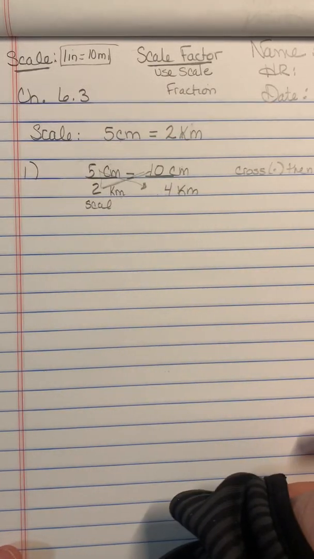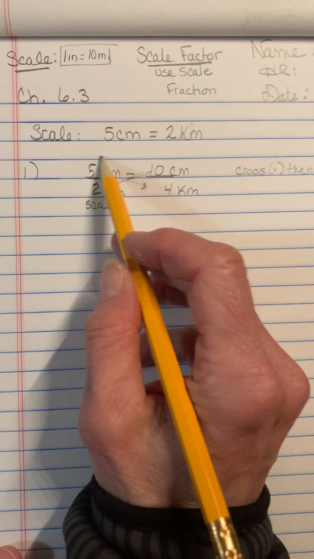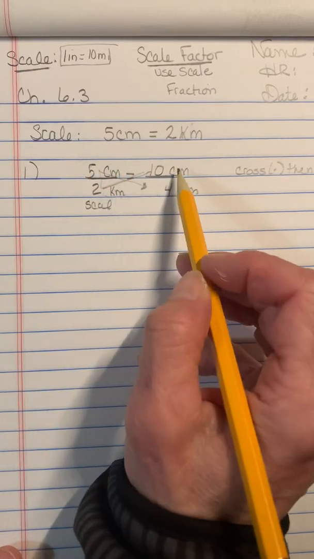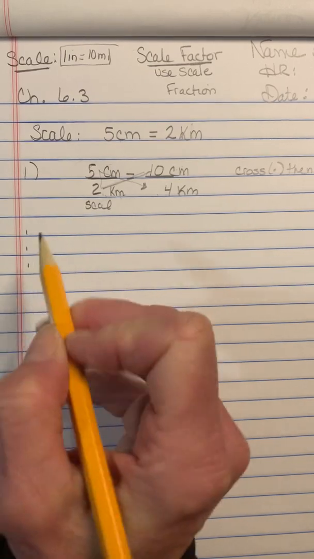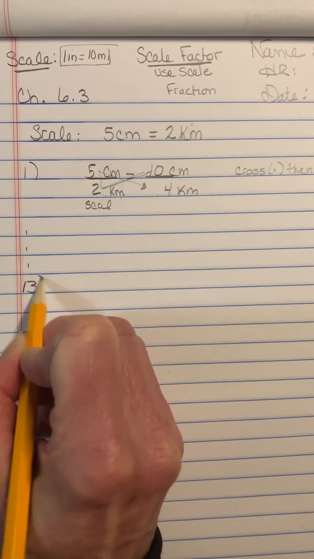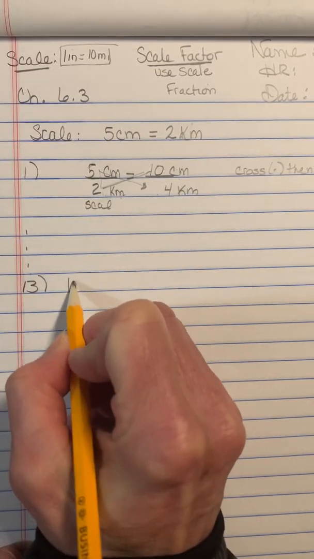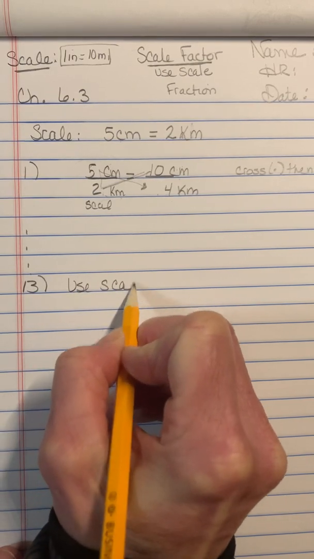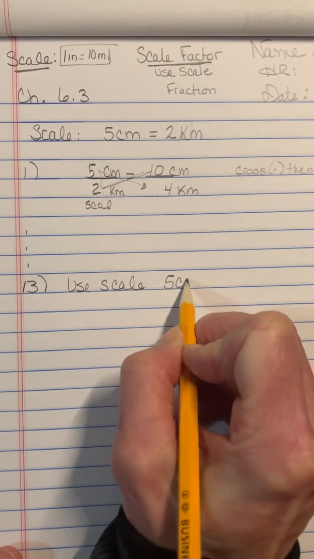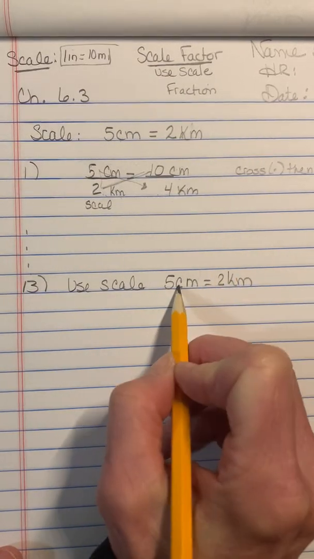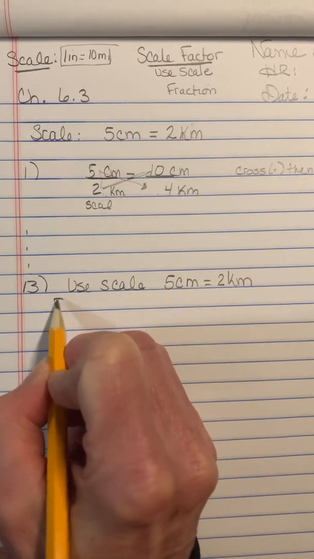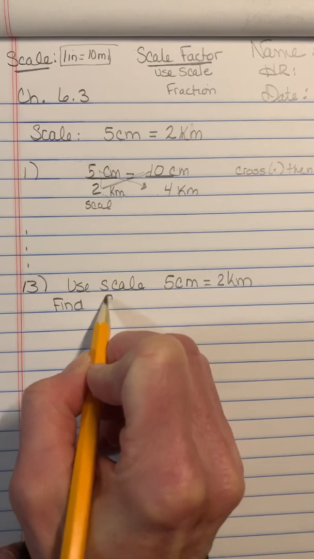And they're all going to be set up like that, all 1 through 11. It starts off with this ratio, and then you set up the second one. Just make sure you put words down. And then we get to question number 13. It says to use the scale, so it's the same scale, 5 centimeters equals 2 kilometers. Use this scale and find the scale factor.